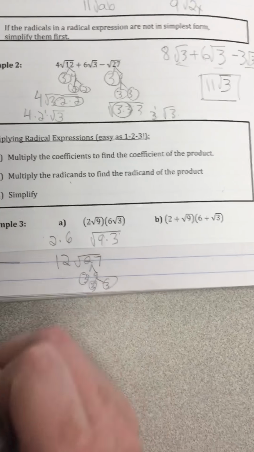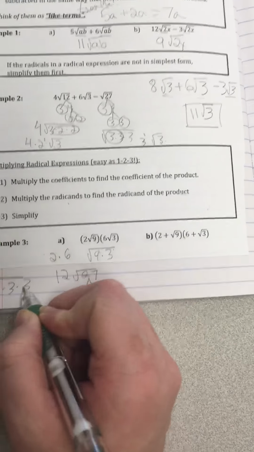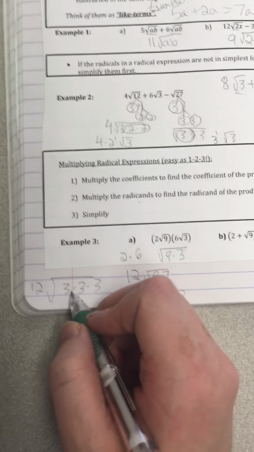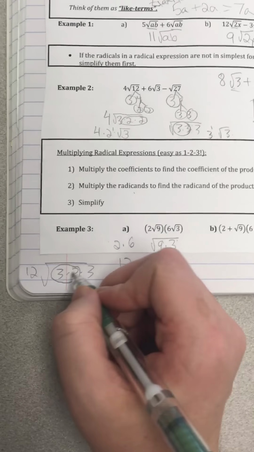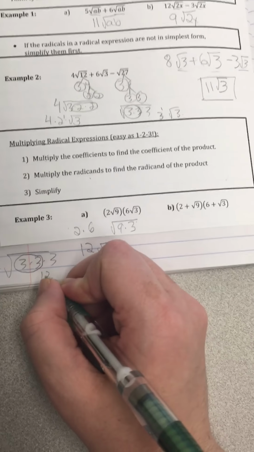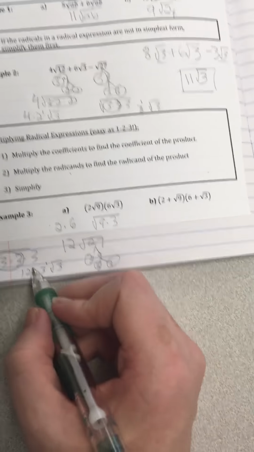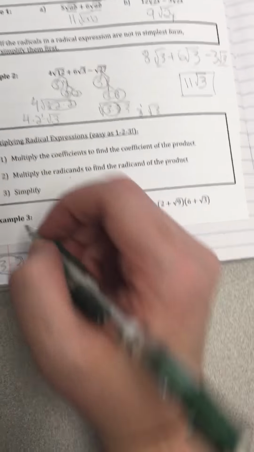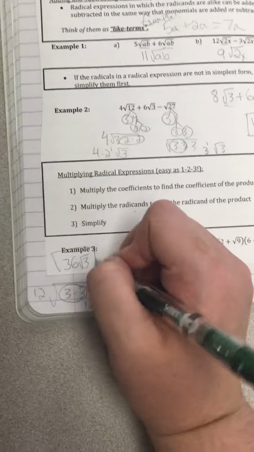All right, so we have 12 outside, 3 3s on the inside, square root, so I'm looking for a group of 2. So I'm going to bring one group of 3 outside. So it's 12 times 3 to the 1 with a 3 inside. 12 times 3 to the 1 is 36. And then we leave that square root of 3 as it is.